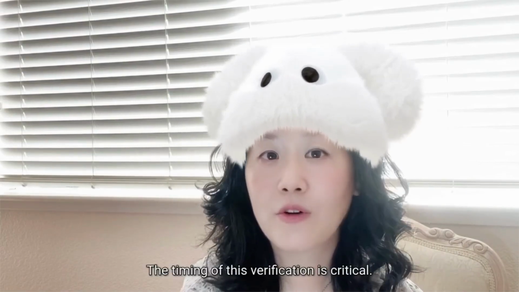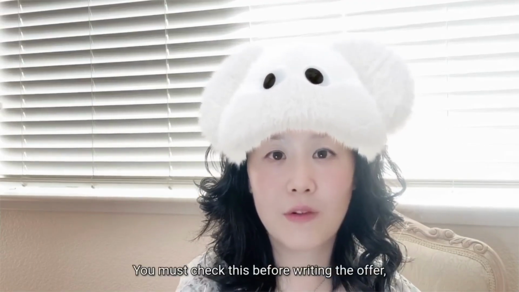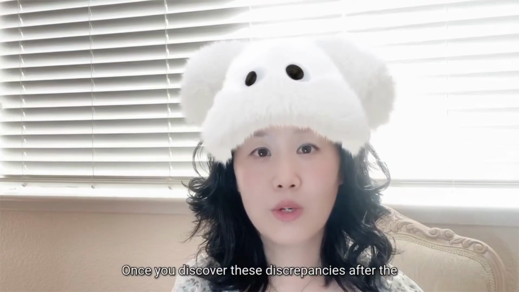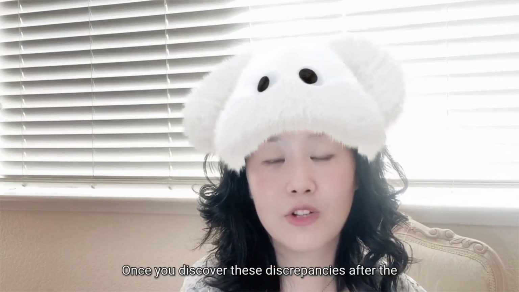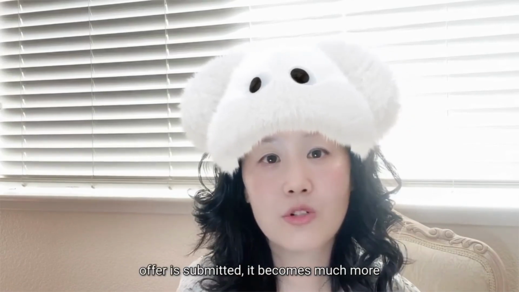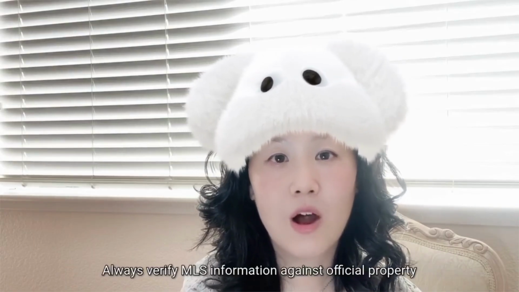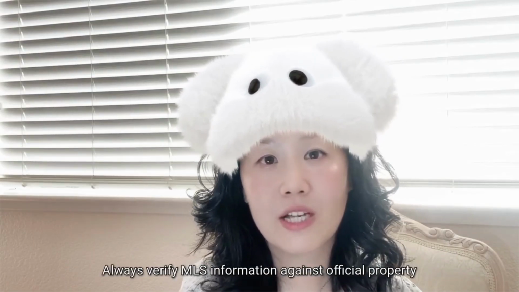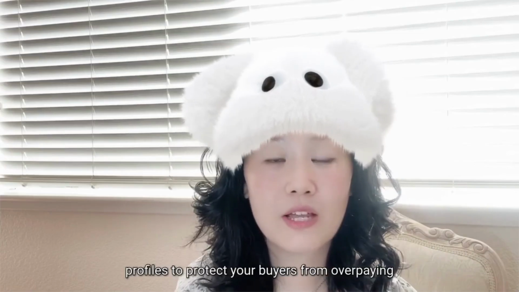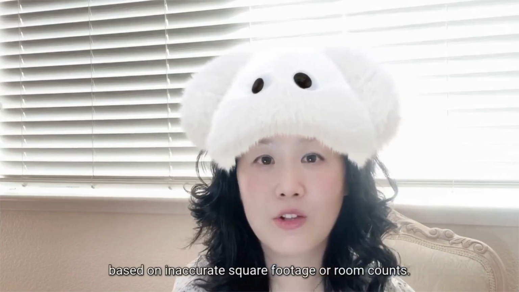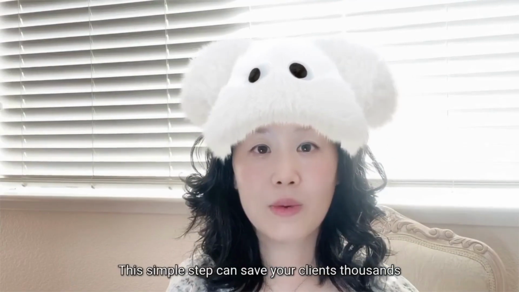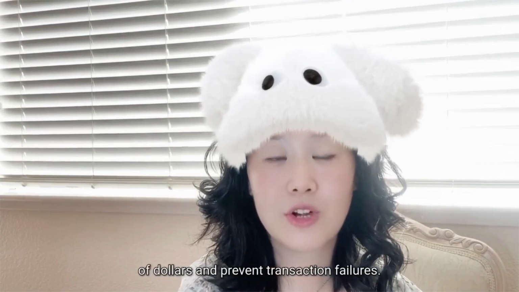The timing of this verification is critical. You must check this before writing the offer, not after. Once you discover these discrepancies after the offer is submitted, it becomes much more complicated and expensive to address the issues. Always verify MLS information against official property profiles to protect your buyers from overpaying based on inaccurate square footage or room counts. This simple step can save your clients thousands of dollars and prevent transaction failures.